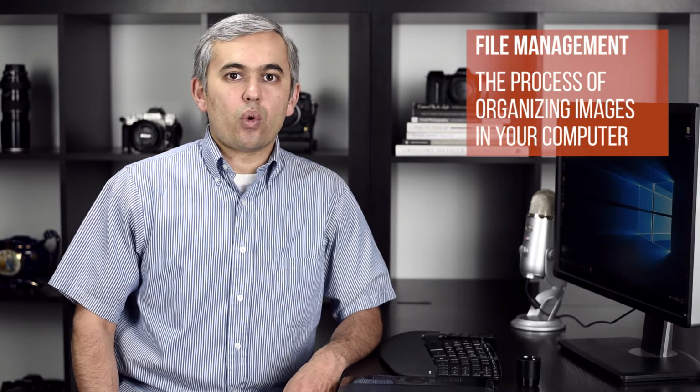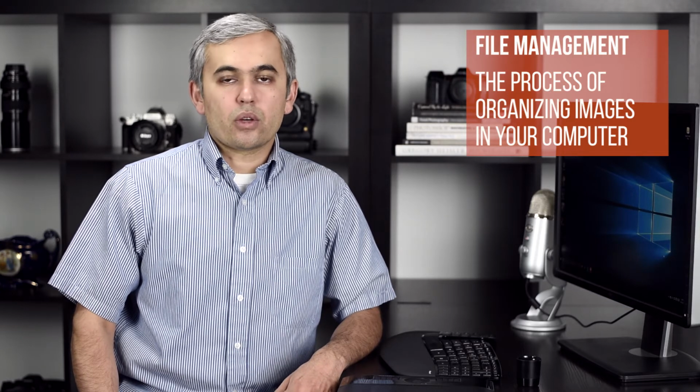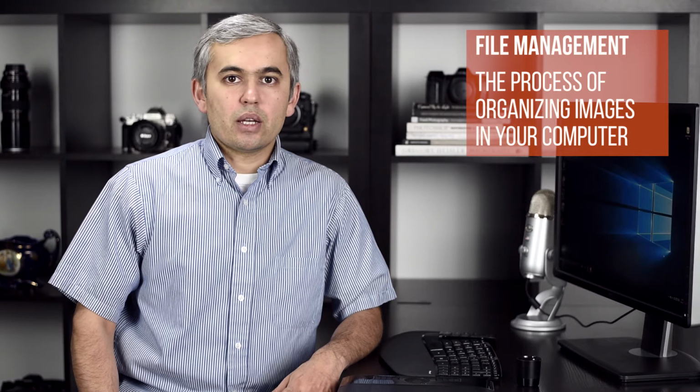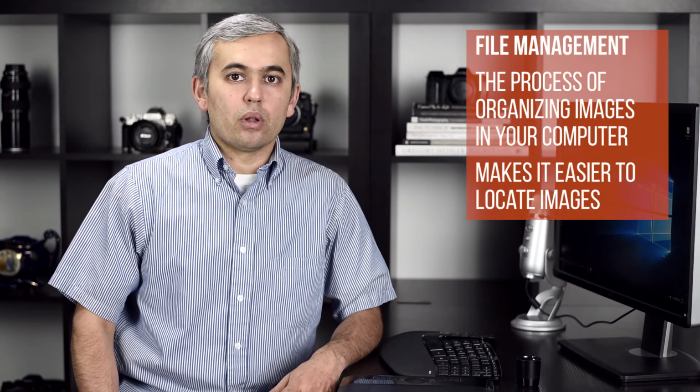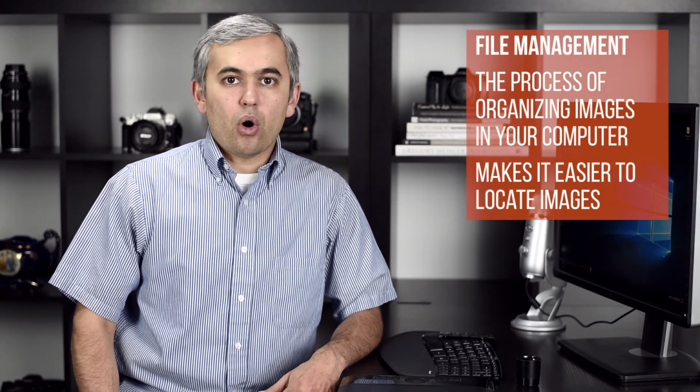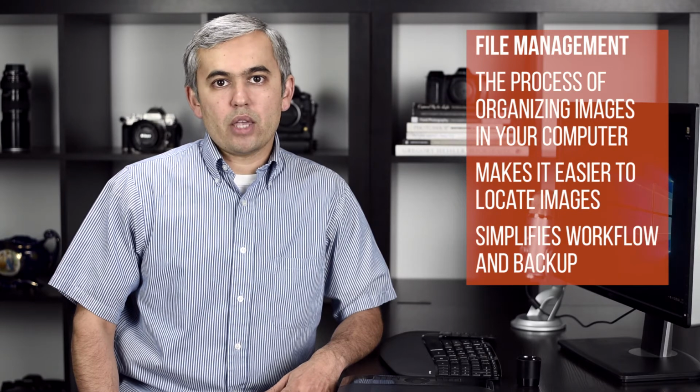Now that we've gone over the process of transferring images into your computer, let's talk about file management. Now, what is file management and why is it important? Basically, file management is the process of organizing images in your computer. And the reason why it's important is because it not only makes it easier for you to locate images when you need them, but it also simplifies your workflow and your backup.